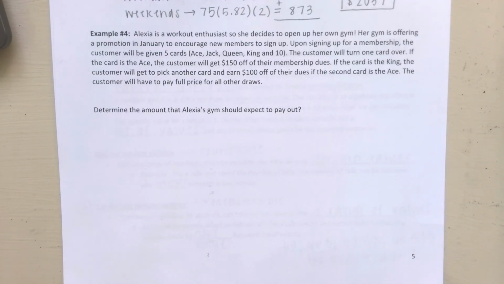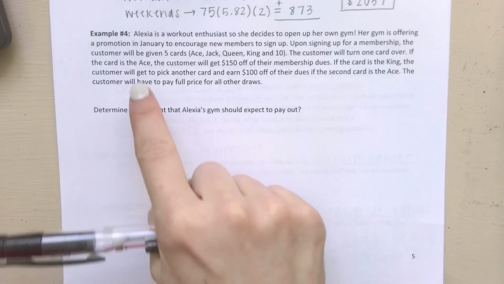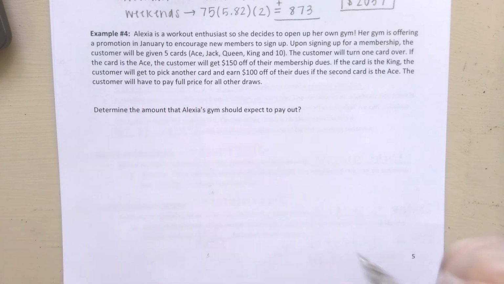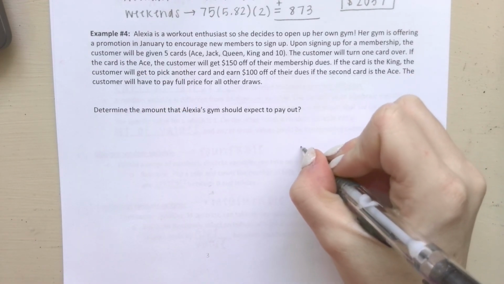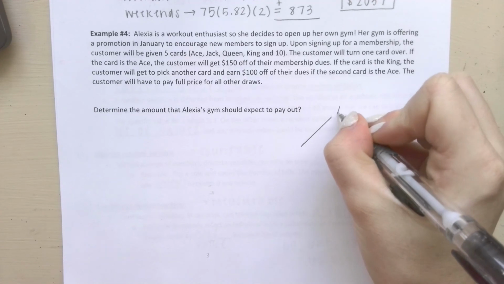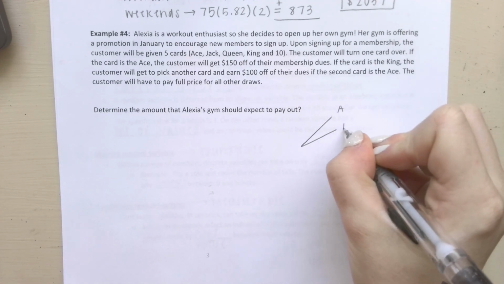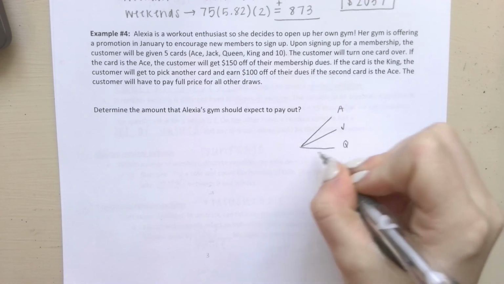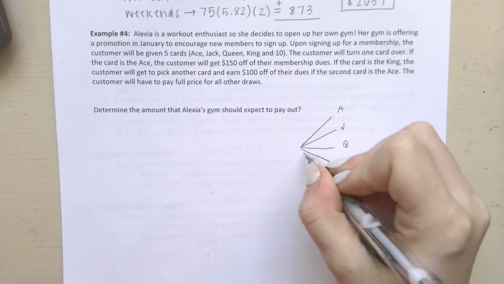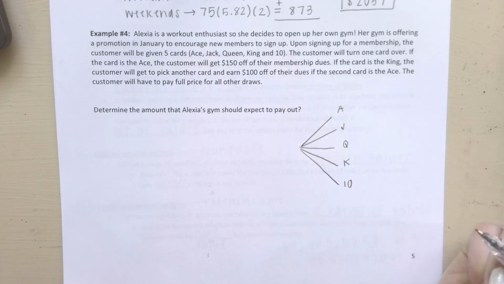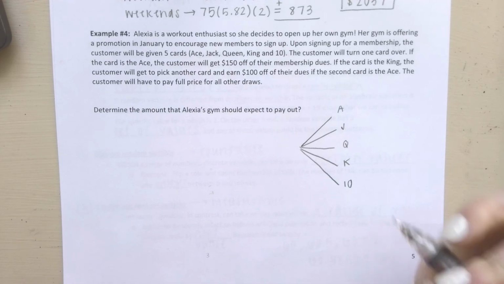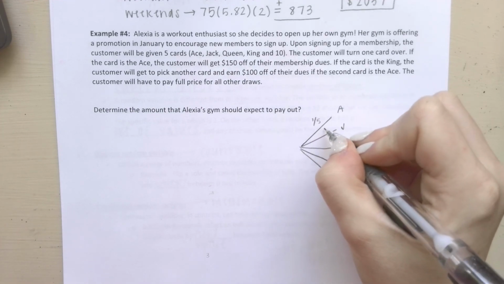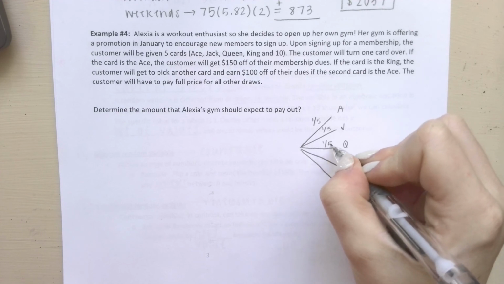Now, I'm going to get you guys started on this one because I do think the probabilities are a little bit tricky with these cards. So it looks like the customer is going to be given 5 cards. Right away, I'm going to start with a tree to help organize. I have ace, jack, queen, king, and a 10. Just looking at those 5 cards, there should be a 1 out of 5 chance for each of those.